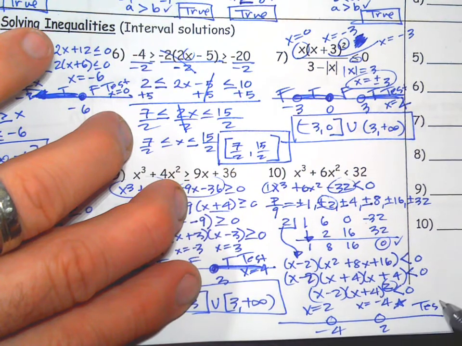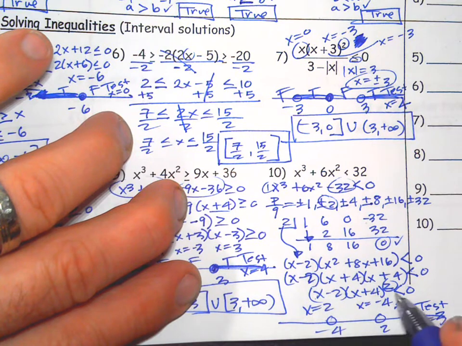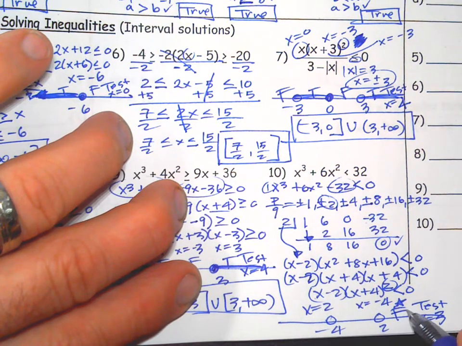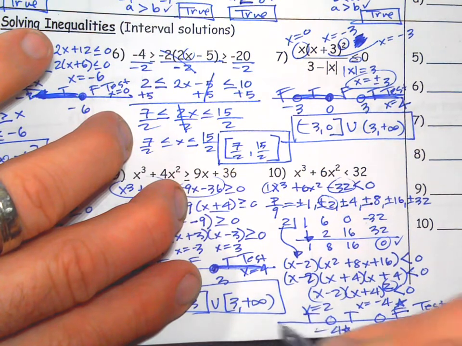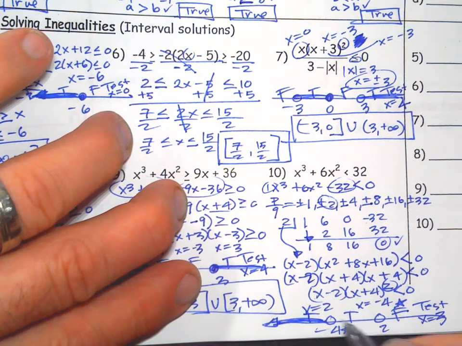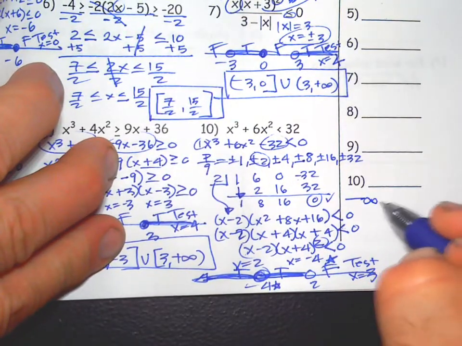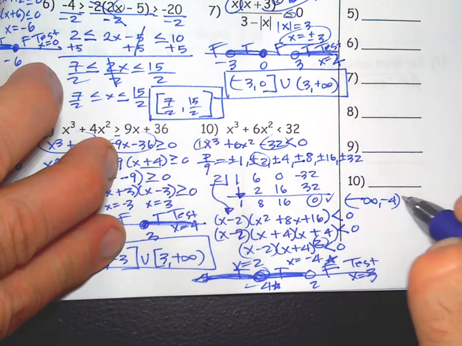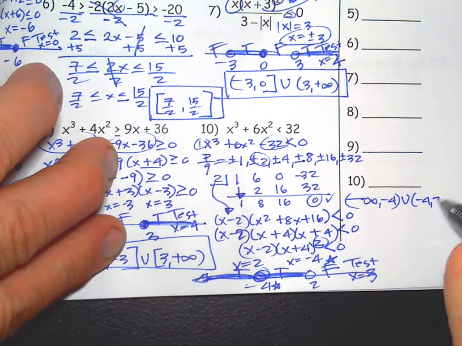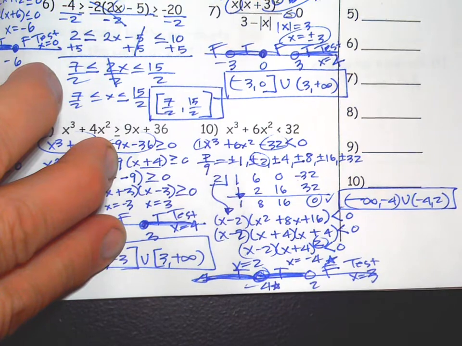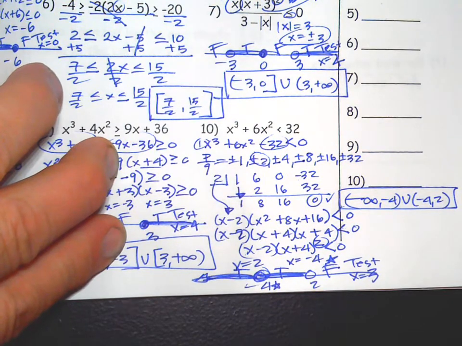I'm going to test x equals 3, which is going to be positive, positive, positive, which is false. Oh, let's not forget this. I almost forgot it. False, true, true. Now here's the deal. We have to break it up here because it's an open dot. If it's a solid dot, I wouldn't break it up. But we've got to break it up. Negative infinity, negative 4, parenthesis, union, negative 4 to 2, parentheses. You've got to break it up because it's an open dot. If it's a solid dot, don't break it up.